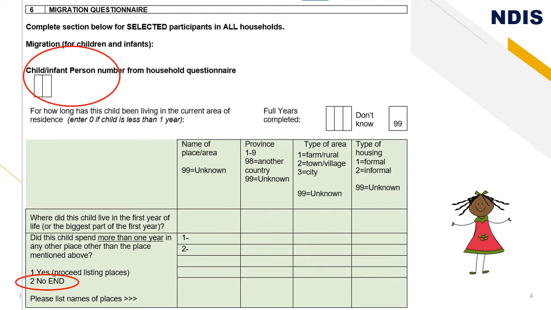Now, if the respondent answers no to the second question, then you will end the questionnaire at this stage and not continue asking the questions about the list of places. When it comes to the list of places, you're not limited to 2, even though just 1 and 2 are written down here. You may enter as many places as the person mentions, but for each place that is mentioned, you need to also record the other responses on province, type of area, and type of housing.